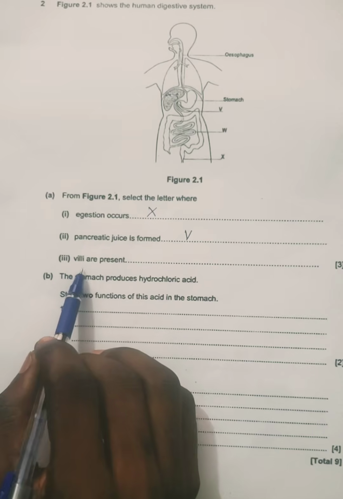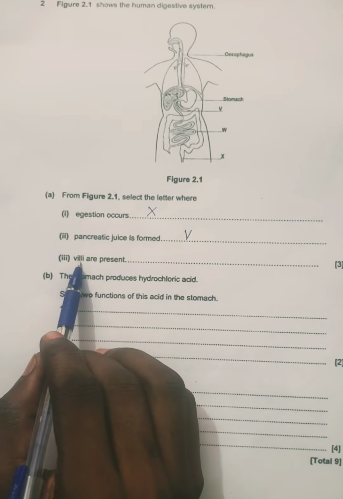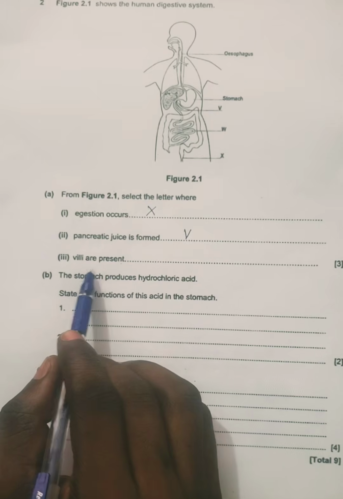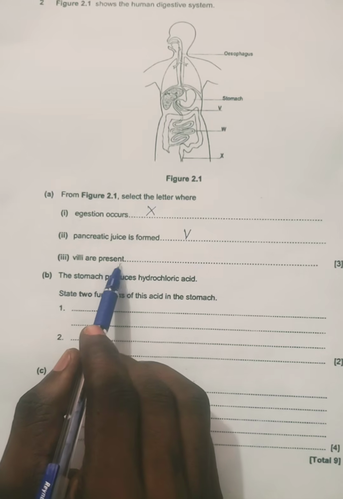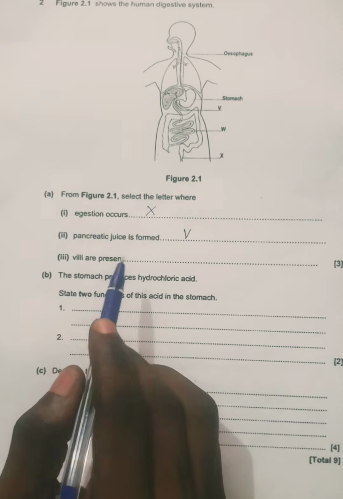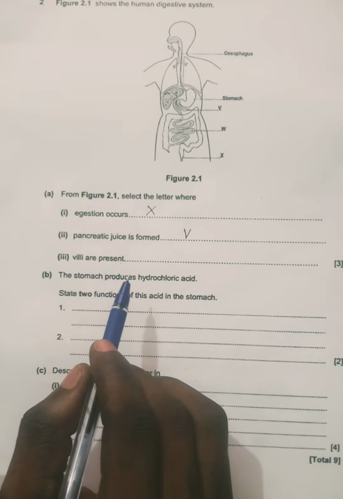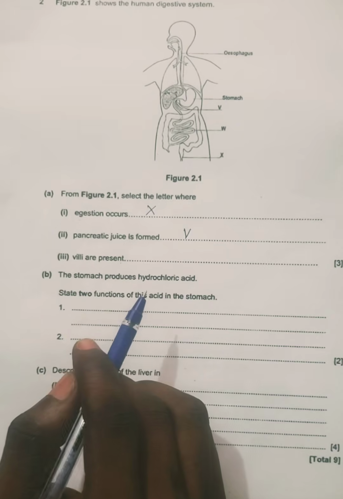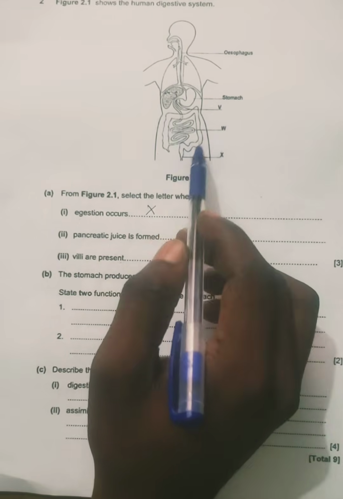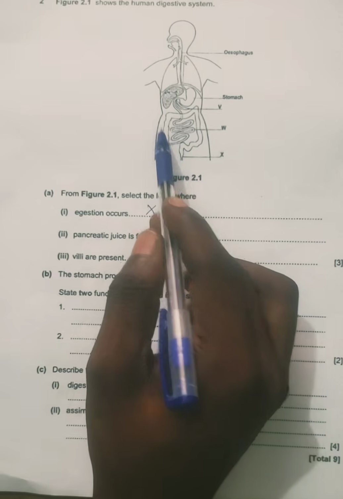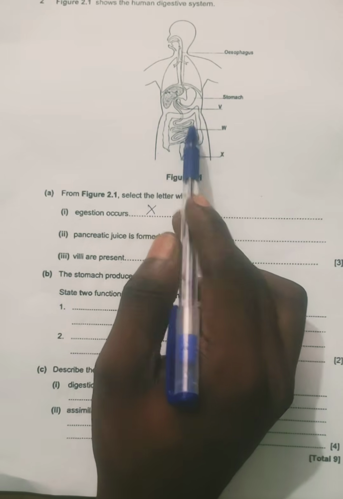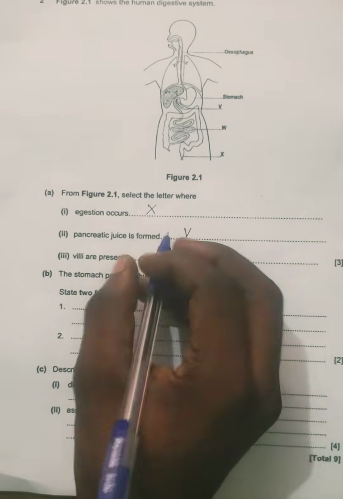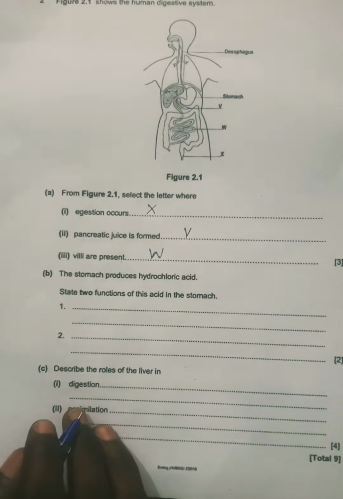Then here, select the letter where villi are present. We understand that the main function of the villi is to increase the rate of absorption, and they are found in the small intestines. So you look where the small intestines are located. It's here, and this is W. So this is it for this one.